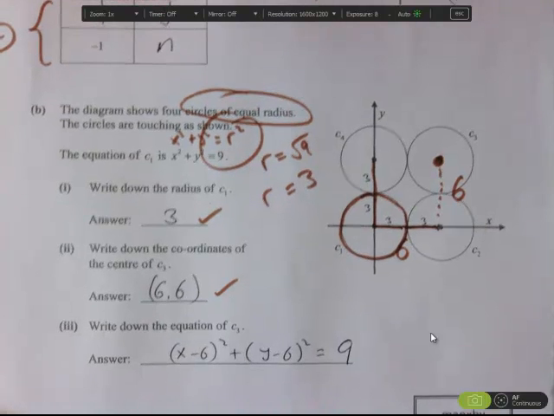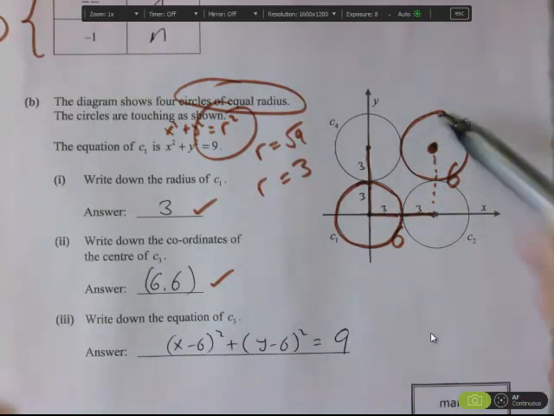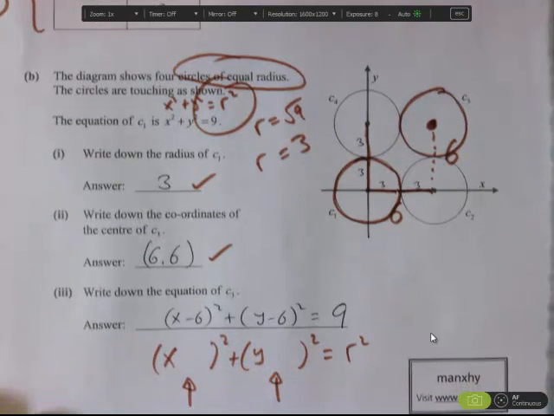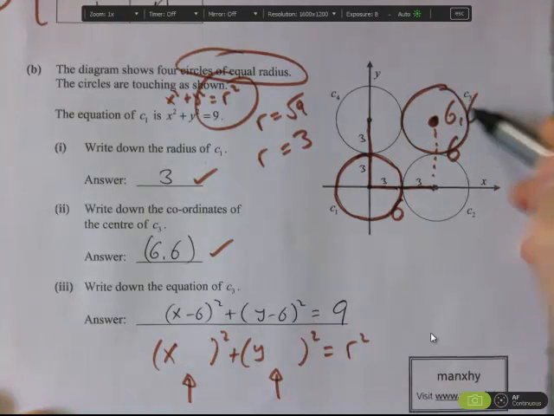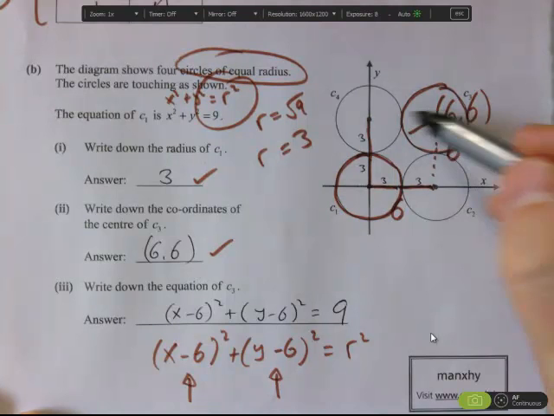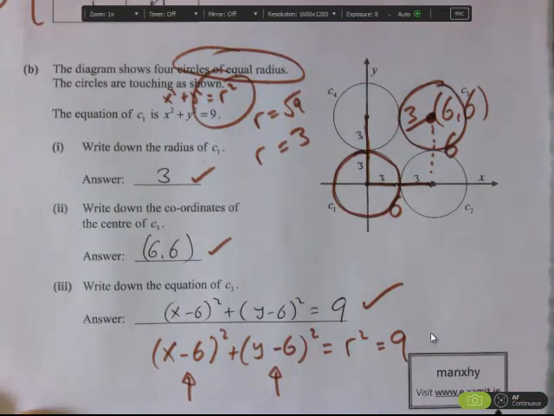And finally, write down the equation of C3. So that's this circle here. Well, you can see the answer, but where did I get that from? Well, we know that it's x something squared plus y something squared is equal to r squared. And we know that these somethings that are here just represent the center of the circle. But I've told you that when you go to pop them in, you just have to change the sign. So if this is 6, 6, this would be a -6 and a -6. And if the radius is 3, well, 3 squared is 9. So that's where your answer is coming from here.